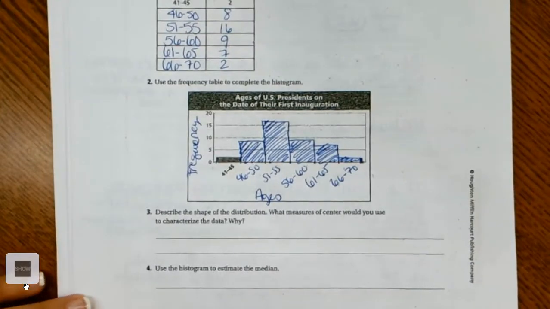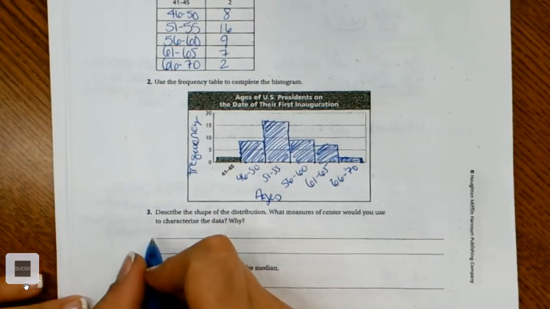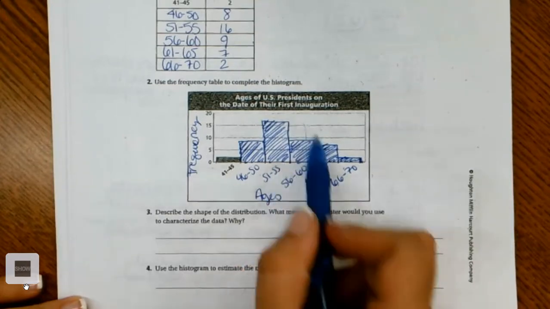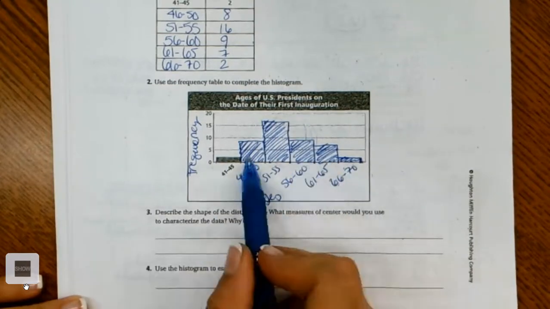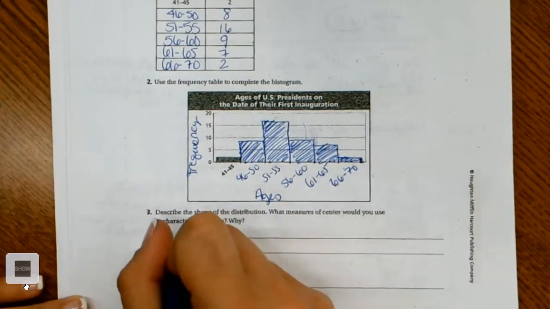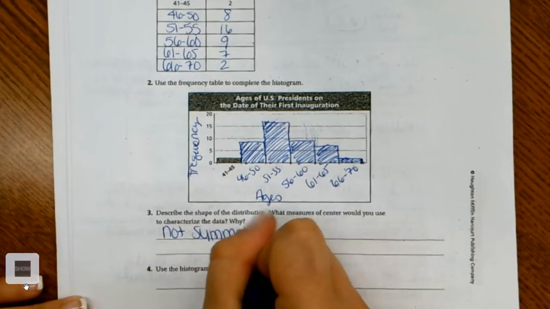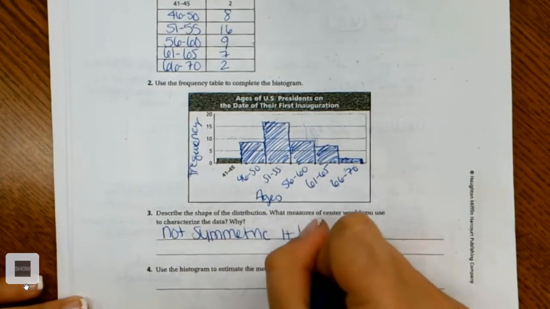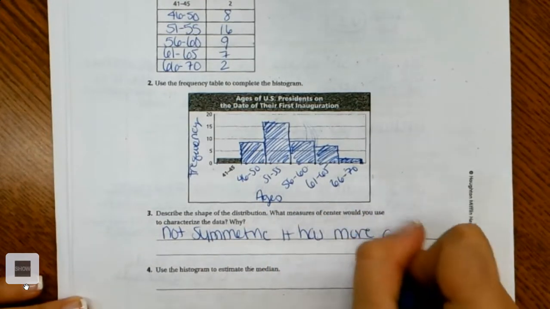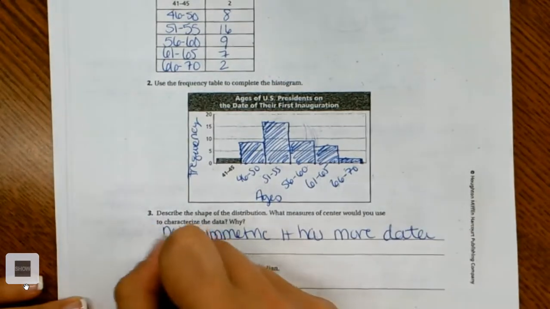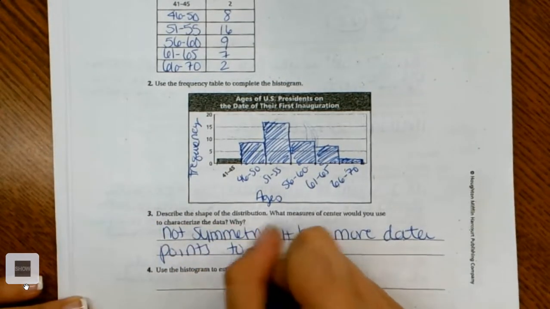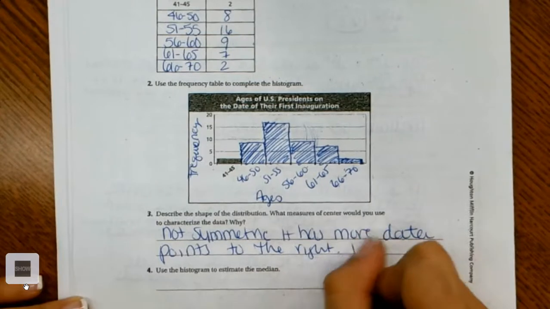Describe the shape of the distribution. What measures of center could you use to characterize the data, and why? Is it symmetric? These two aren't really that close, right? These two are, but these two, not so much. I'd say not really. Not symmetric. It has more data points to the right.